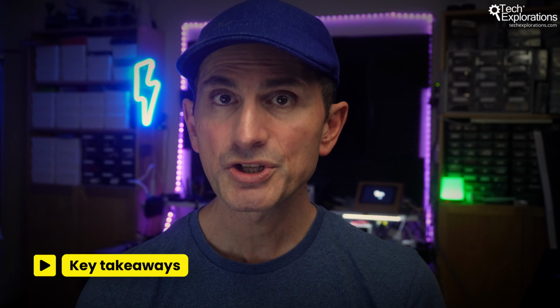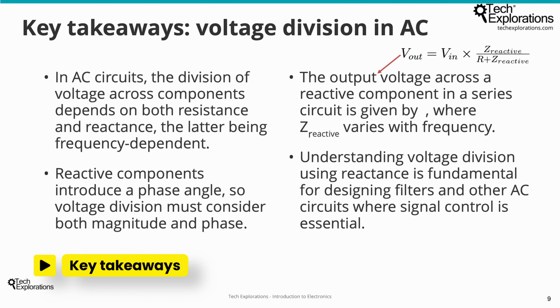So out of all this, what should you remember? Here's a list. In AC circuits, the division of voltage across components depends on both resistance and reactance, the latter being frequency dependent. Reactive components introduce a phase angle, so voltage division must consider both magnitude and phase. The output voltage across a reactive component in a series is given by this formula, where Z reactive varies with frequency. Understanding voltage division using reactance is fundamental for designing filters and other AC circuits where signal control is essential.